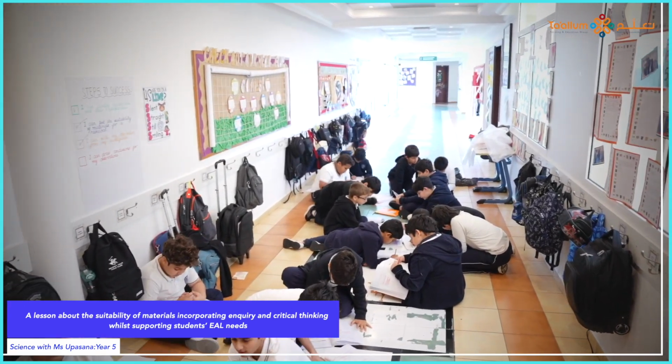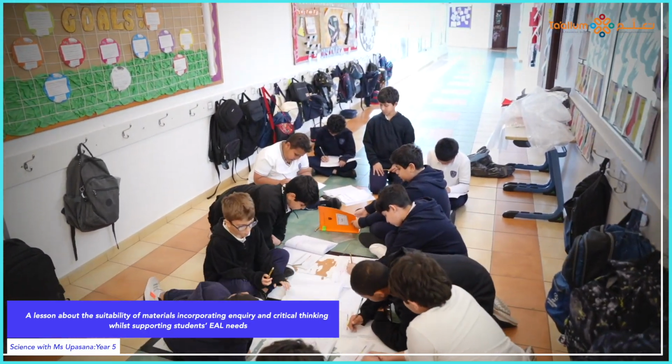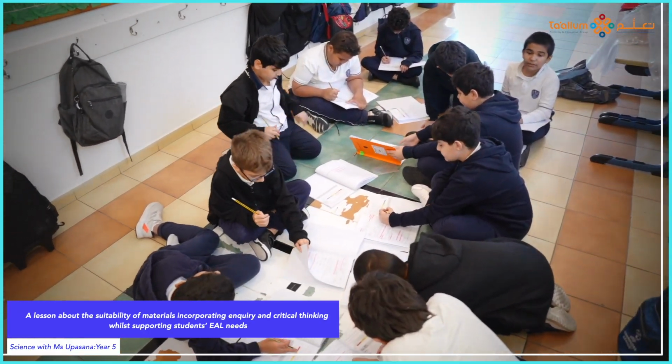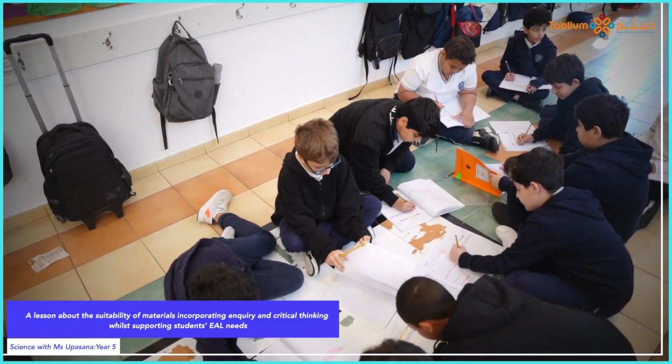Right? Here. So fabric, was it waterproof? Was it durable? Was it rigid? Put tick or cross. Yeah? So fabric was not waterproof, so put a cross. Durable, we don't even need because it's not waterproof. Then go to plastic like that.